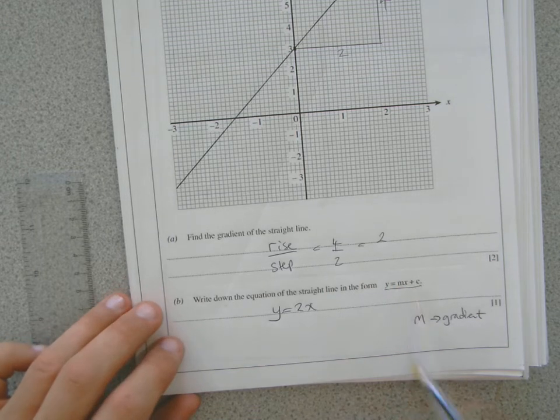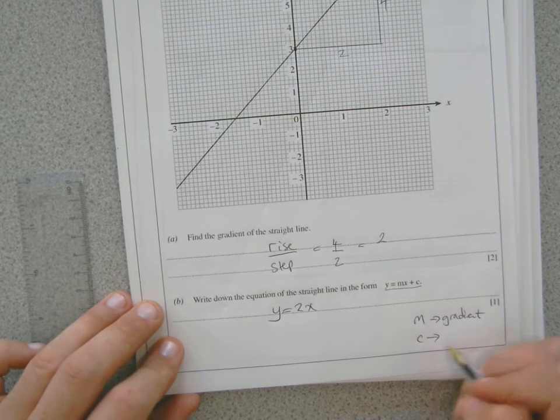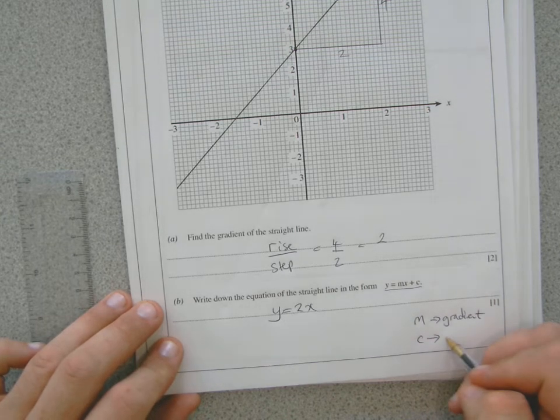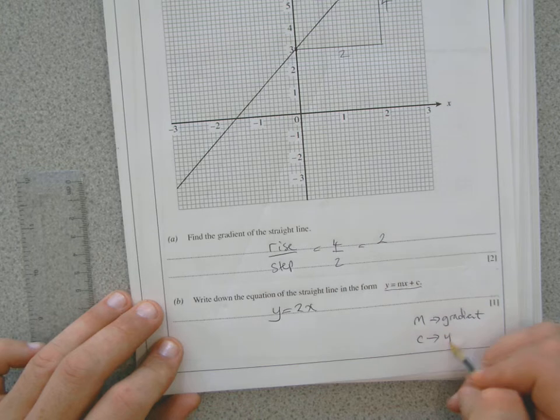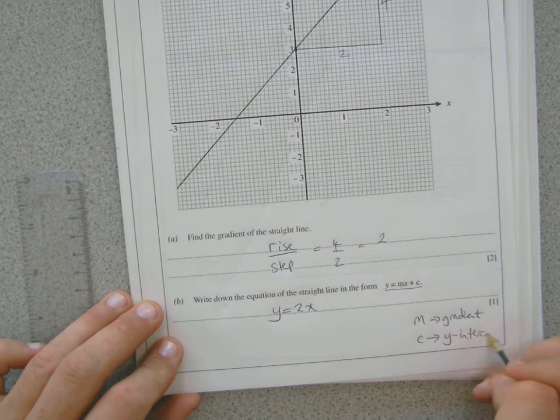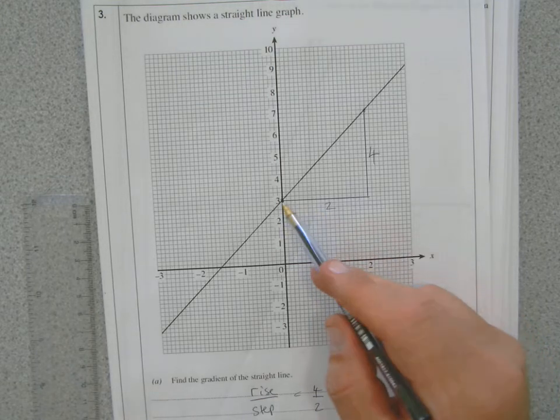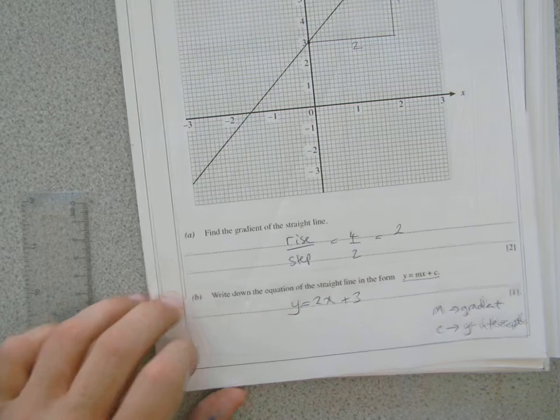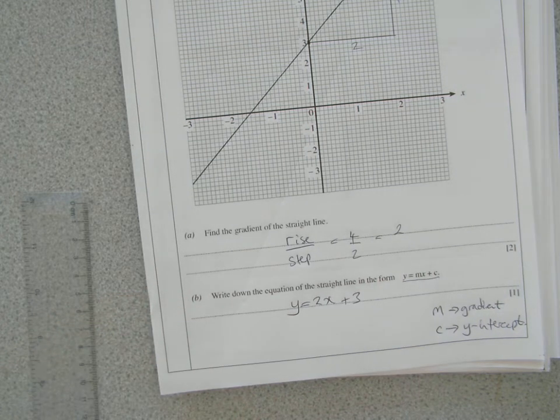The plus c is the easy bit because c is where the line intercepts the y-axis. So the y-intercept. And you can see here that the line intercepts the y-axis at 3 there. So we're going to be adding on 3. That's what c is. So the line has the form y equals 2x plus 3.